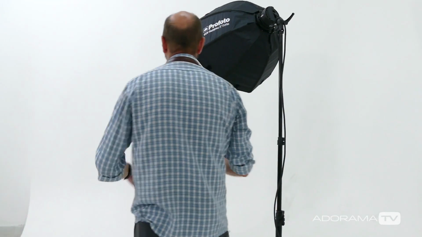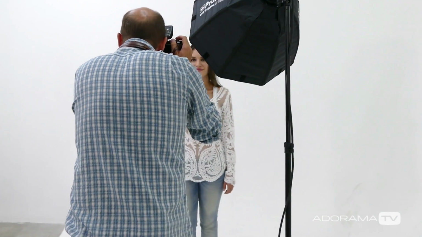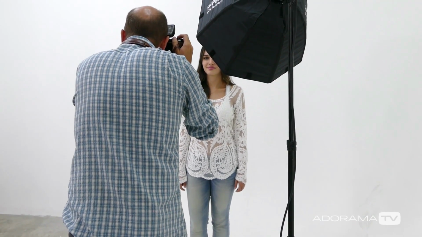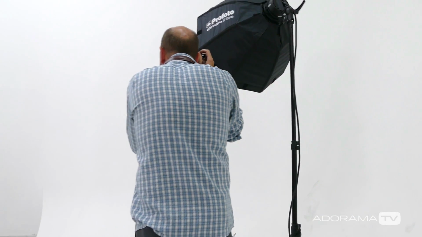And then Maria, we're going to have you look right at me again. And we're going to shoot the same picture. So both of these are at f8. Get a little closer so the softbox doesn't show up in the shot. Perfect. Okay, so now when we look at these two pictures back to back, you can see that the shadows, specifically over here, are dramatically different. The large softbox gives us a much softer light because of the effective size of the light.